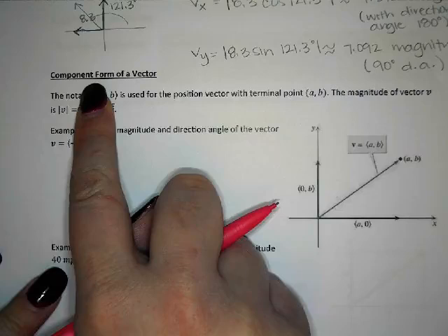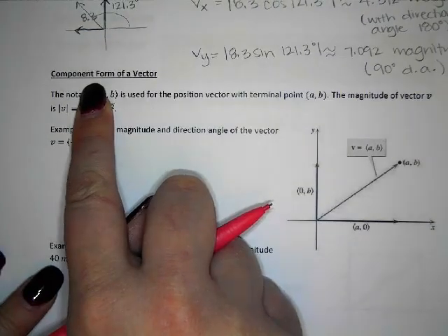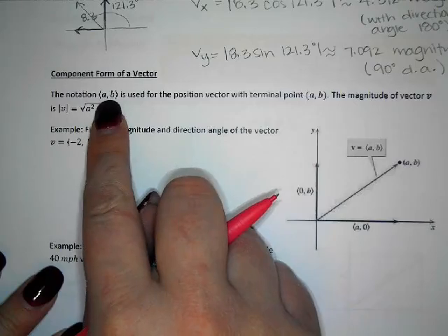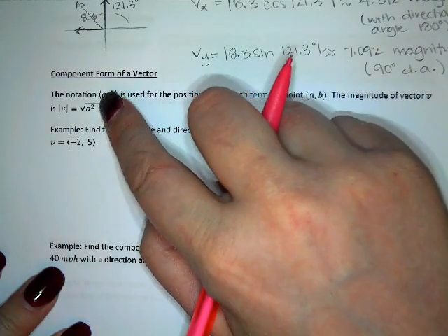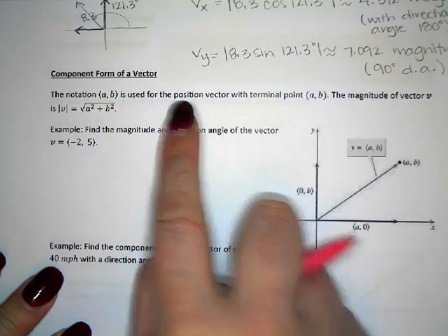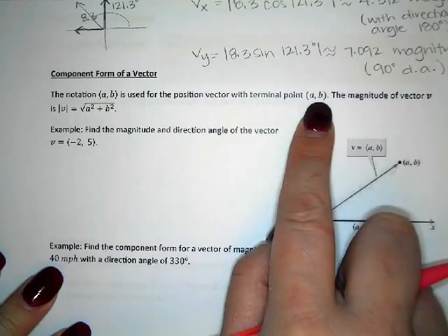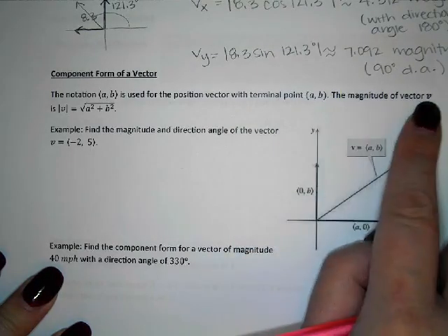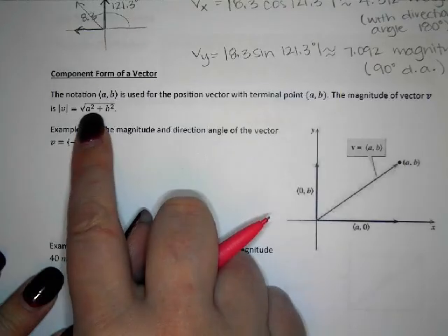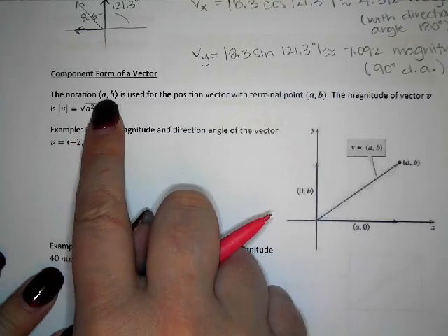The notation is <a, b>, and notice these are not parentheses. They're kind of sideways V's. It's used for the position vector with a terminal point (a, b). The magnitude of vector v is written as v with vertical lines, and it's the square root of a squared plus b squared. You can think of drawing a triangle with that, and the magnitude would be the hypotenuse of that triangle.